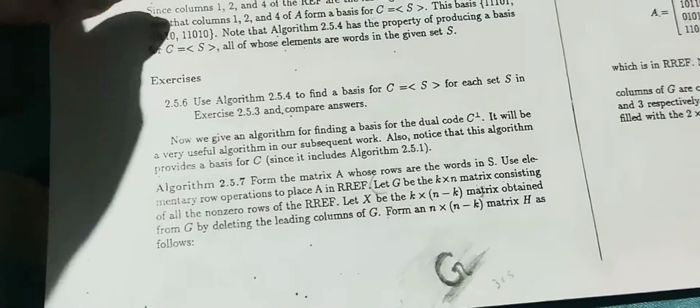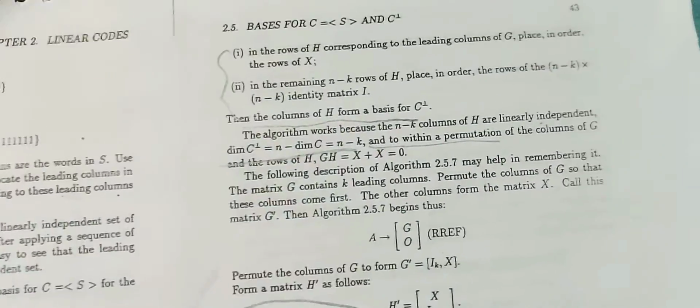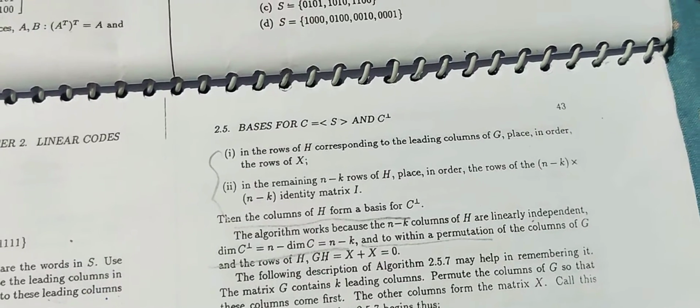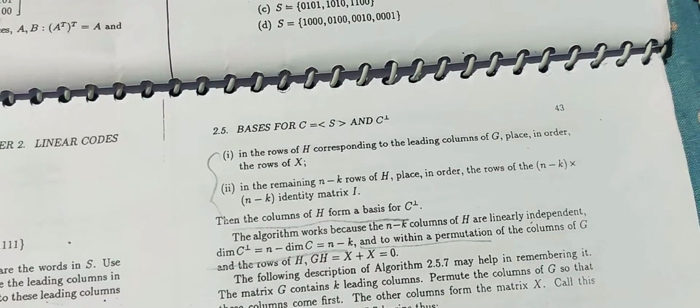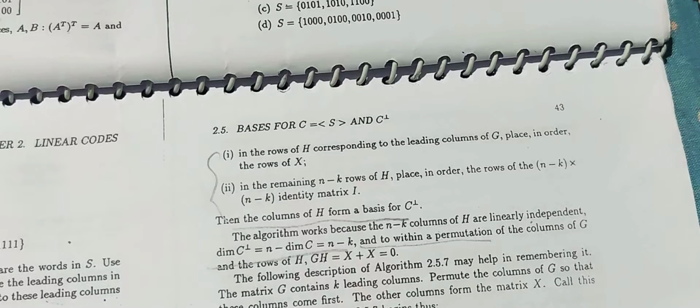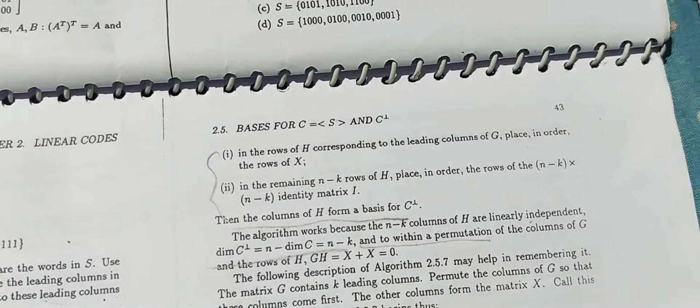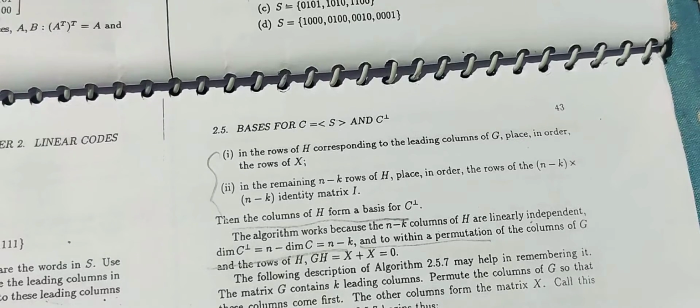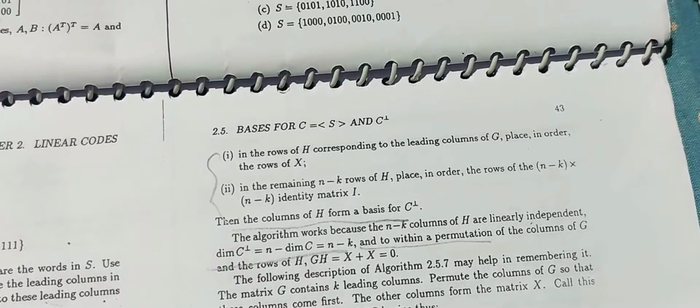We need to consider the matrix H. In the rows of H corresponding to the leading columns of G, place in order the rows of X. Second, in the remaining N minus K rows of H, place in order the rows of the N minus K by N minus K identity matrix. So what will the matrix H be? It is the matrix X with I.